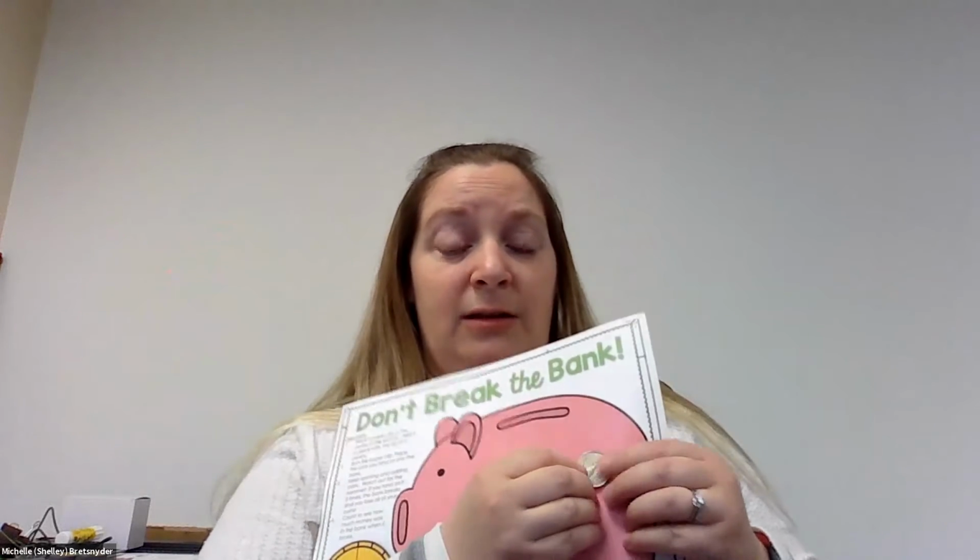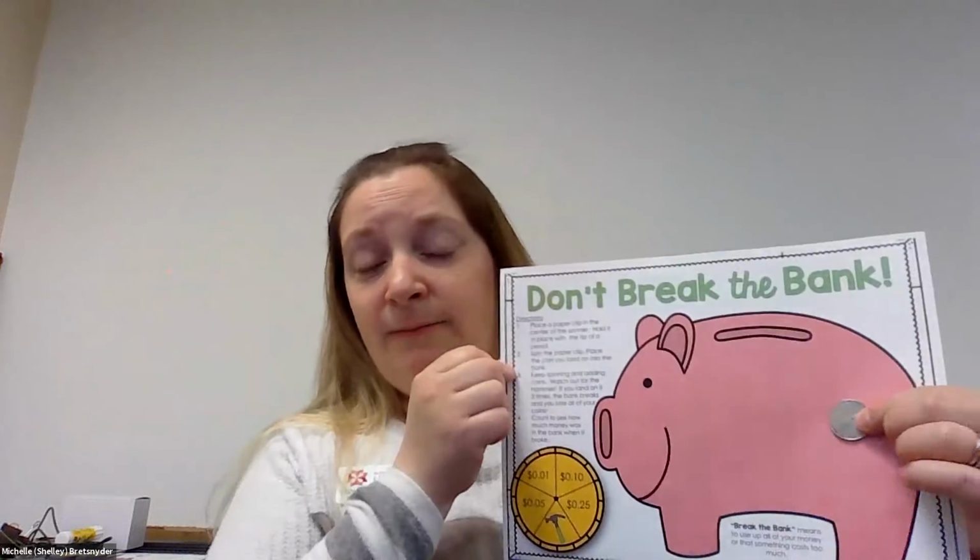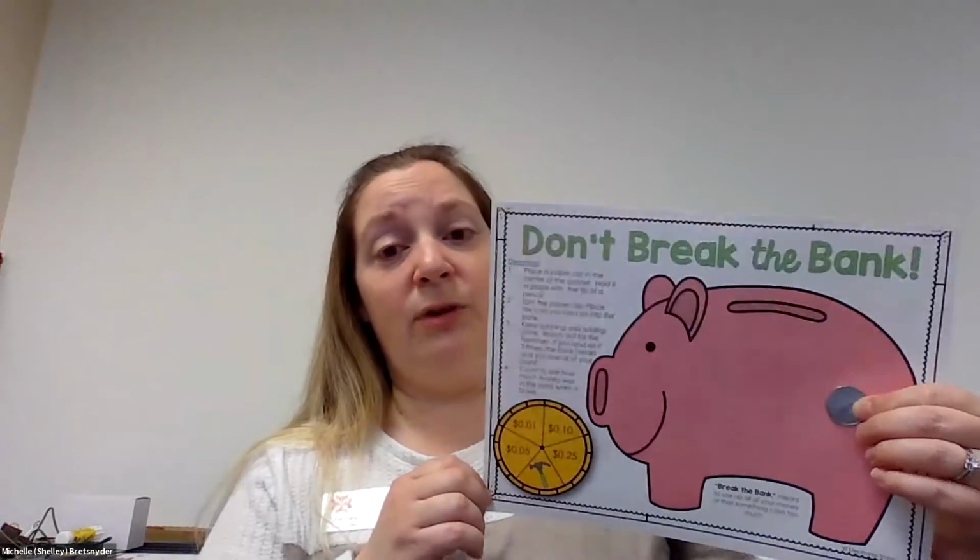So if I spin it, oh, mine landed first on the hammer. So the way the game works is if you hit the hammer 3 times, you break the bank and lose everything in there. Let me try again. All right, that time I got 25 cents. Okay, so I can get into my coins and I can find a quarter, and then that'll go on my piggy bank. And then I can spin it again and keep going until I hit that hammer 3 times.